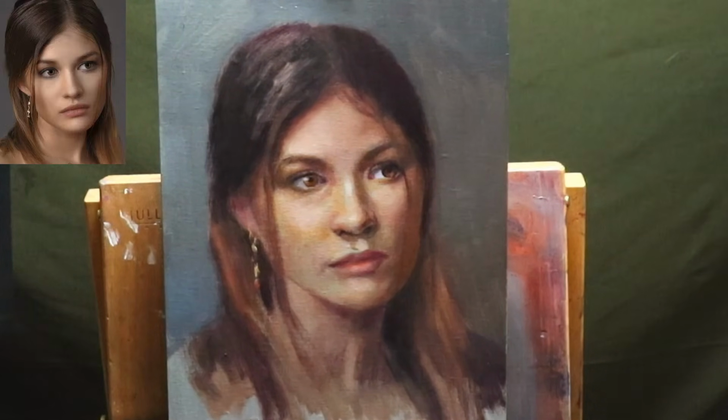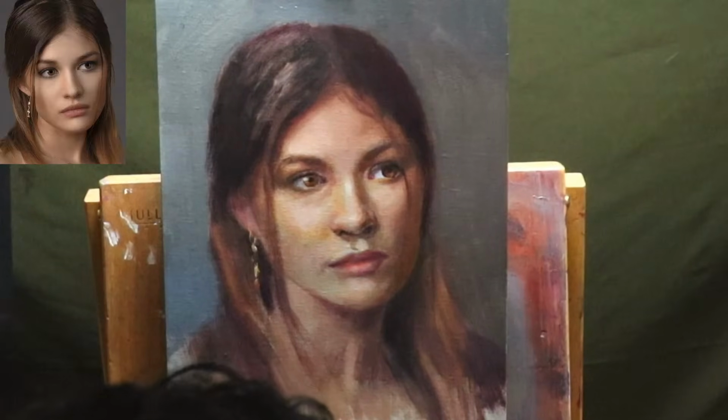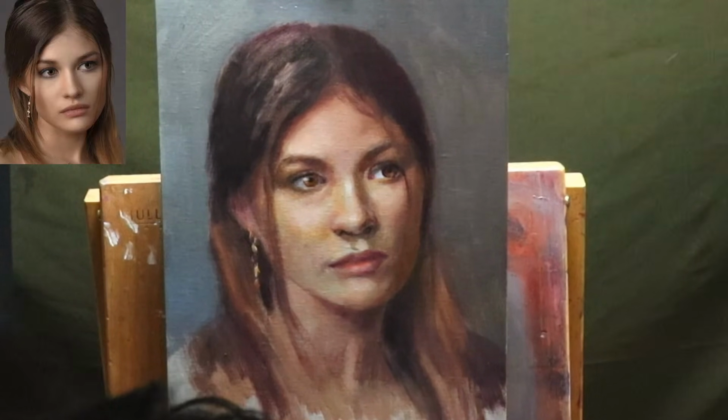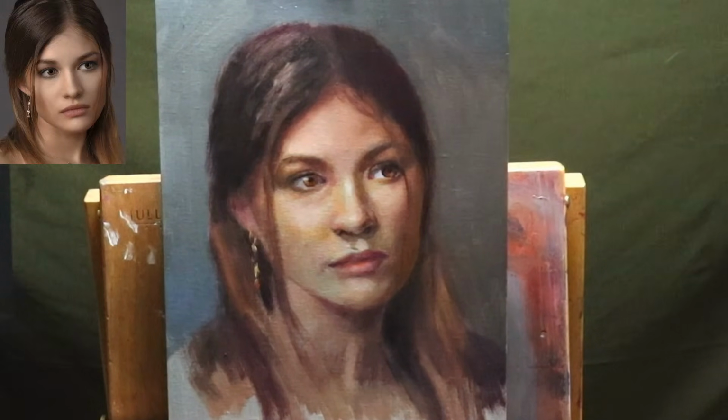Alrighty, let's add a little more depth to this. These alkyds are wonderful. Absolutely my favorite paints ever. Alkyds.